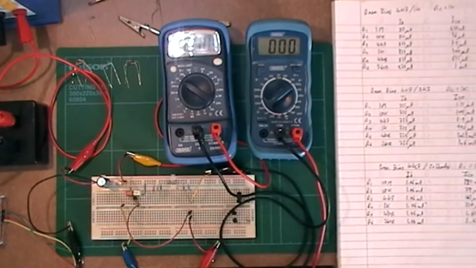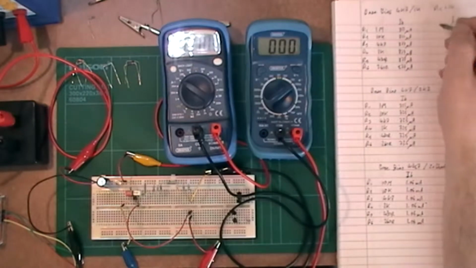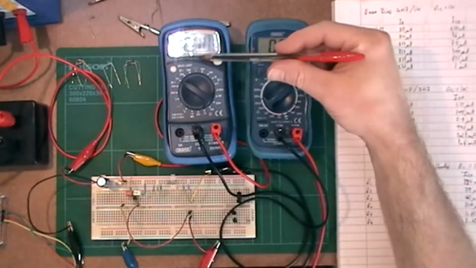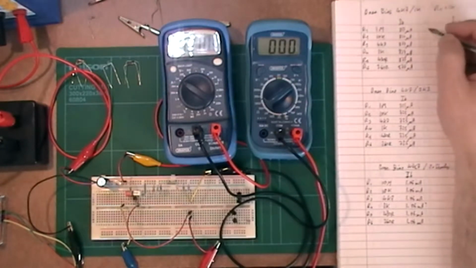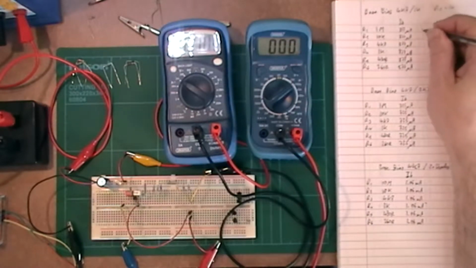So let's turn it on, start having a look at it, see what it's doing. As I expected, the base current, or the current that I'm presenting to the base, even though the base current doesn't need that much current really, is, God, that's 870 microamps.